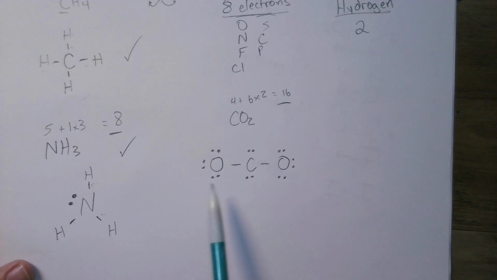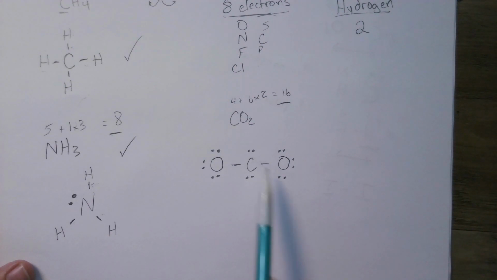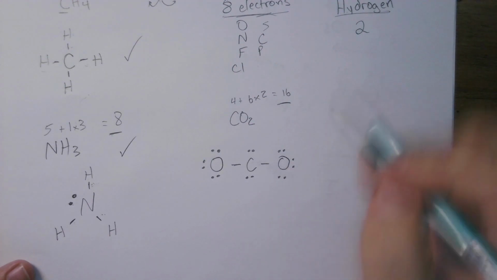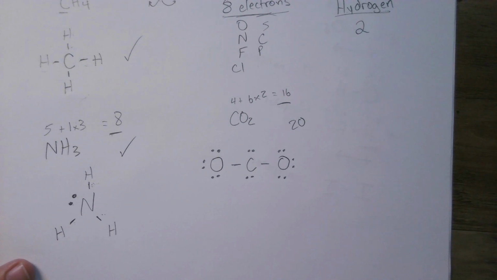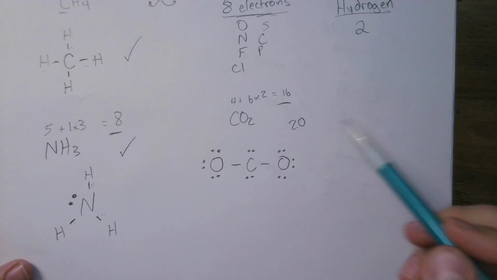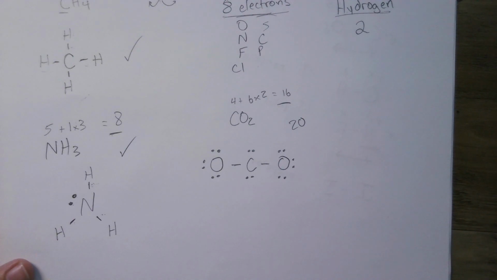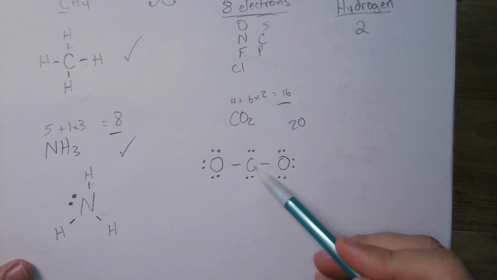So 1, 2, 3, 4, 5, 6, 7, 8, 9, 10, 11, 12, 13, 14, 15, 16, 17, 18, 19, 20. That's a problem. My drawing works, but I use too many electrons. I don't have 4 electrons here that I want for my drawing to work. So I need to find a way to conserve electrons. If we think about it, a lone pair takes 2 electrons, but it's being inefficient. It's only giving those 2 electrons to one atom.